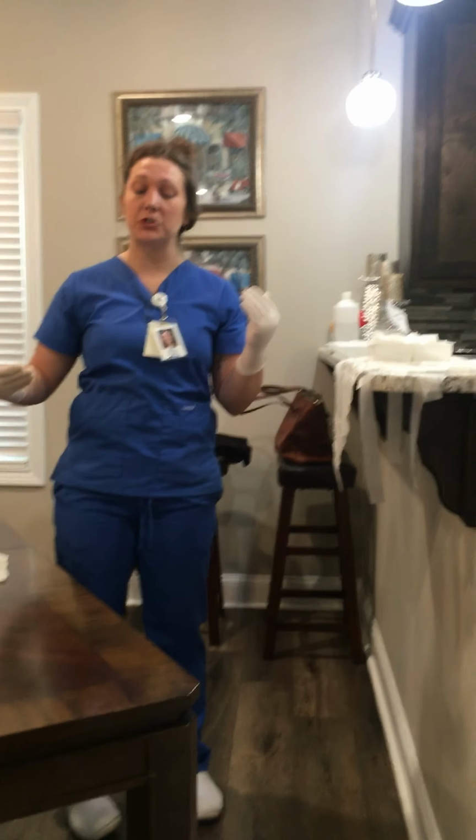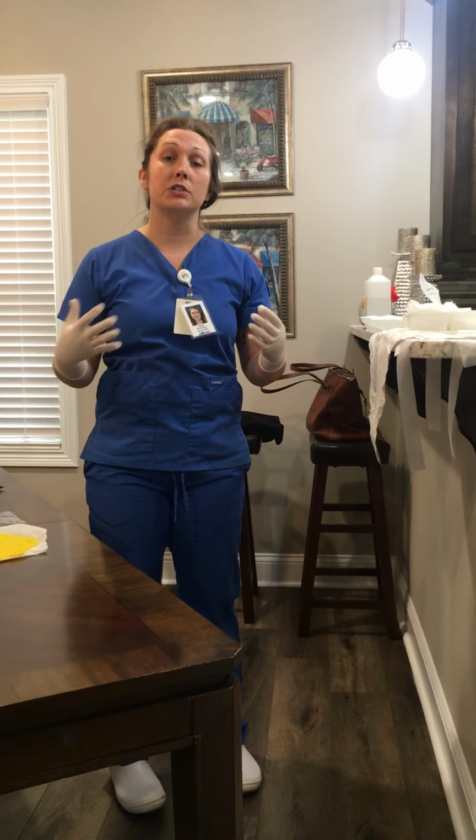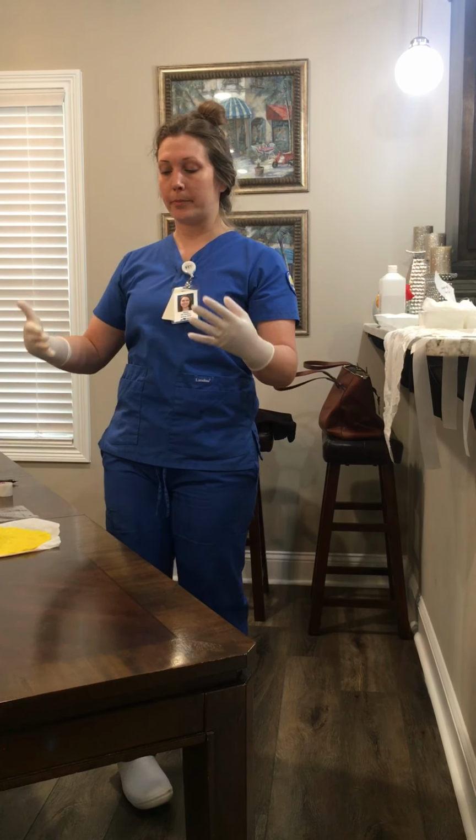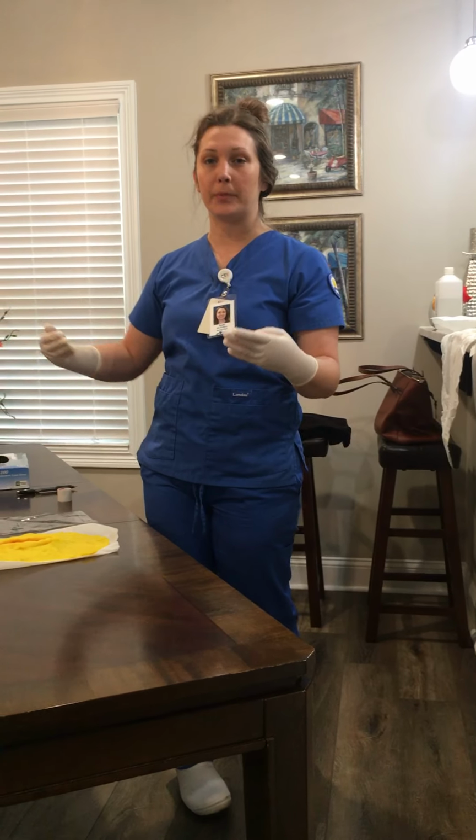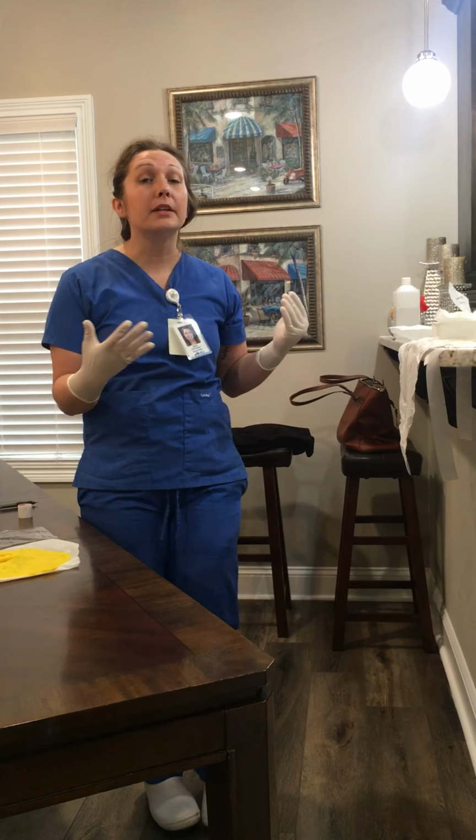Normally, the bed of the patient would be at my waist level, just to ensure that I don't leave my sterile zone. But for this purpose, this table is a little bit lower, but we are going to pretend that it is at my waist level. So now I'm going to cleanse the wound.